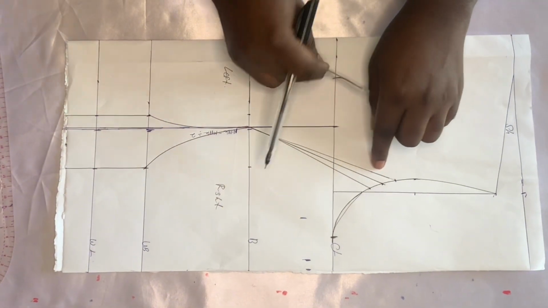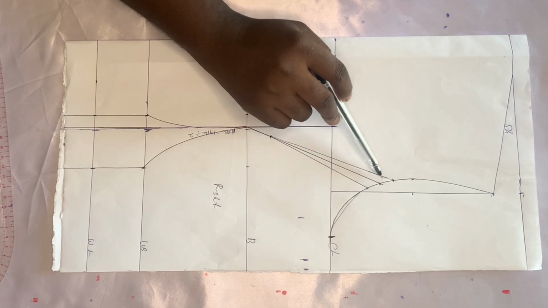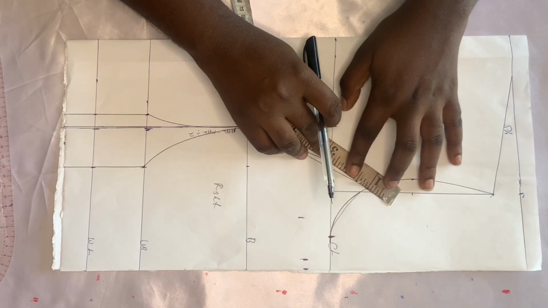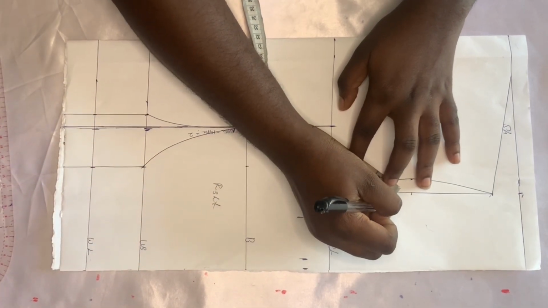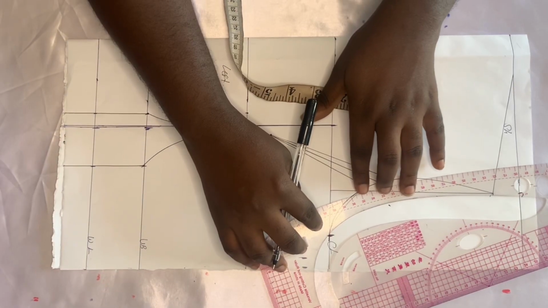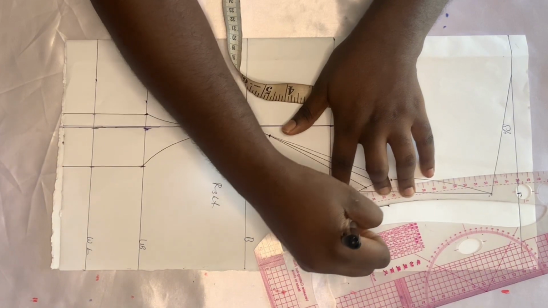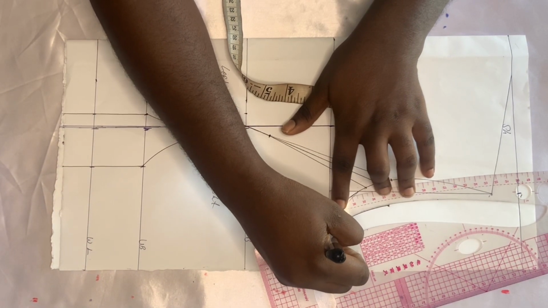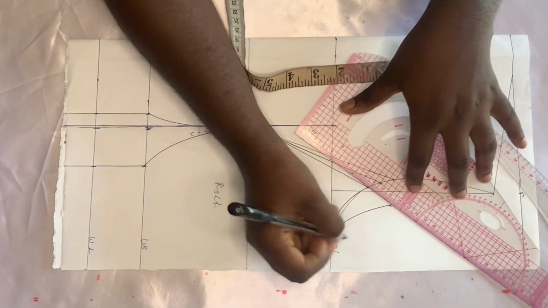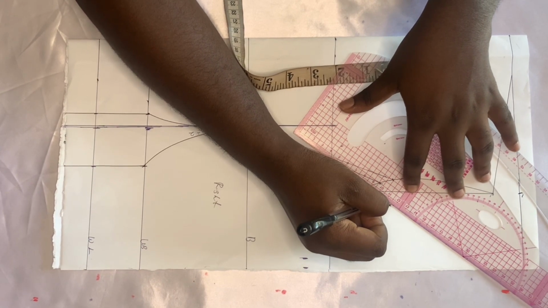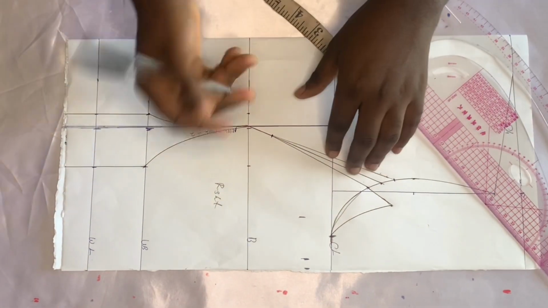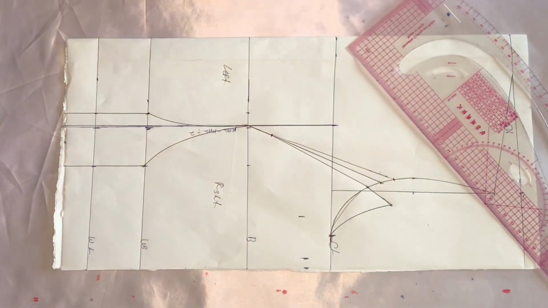So what you are going to do next is this point to this point, you calculate it. So what we have is 1 inch, and you are going to take your tape and come up by 1 inch on this point. So you mark your 1 inch and you connect it to your chest line. So this is now going to be our new armhole curve. Okay, so this is what is going to give us our new armhole curve.